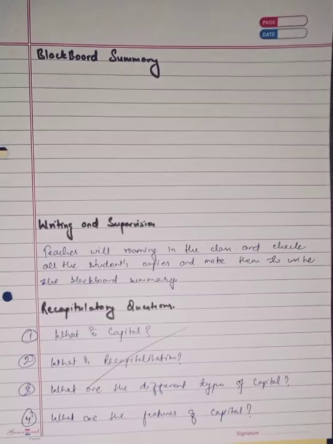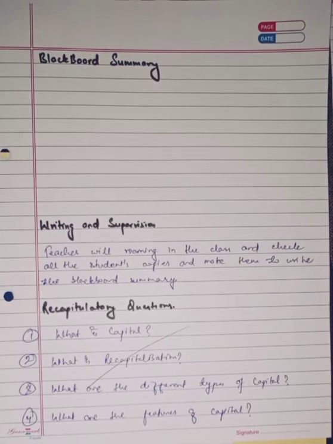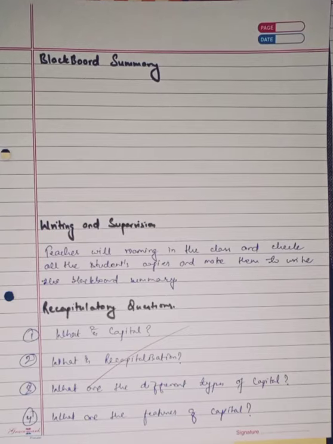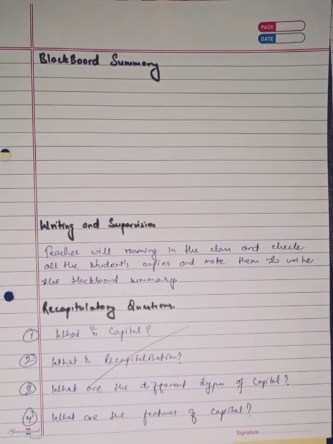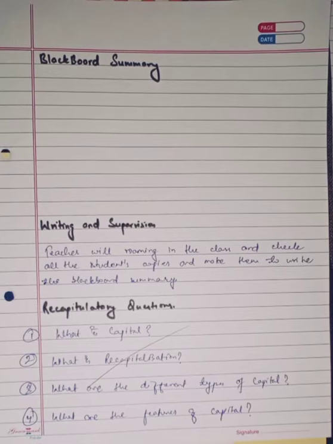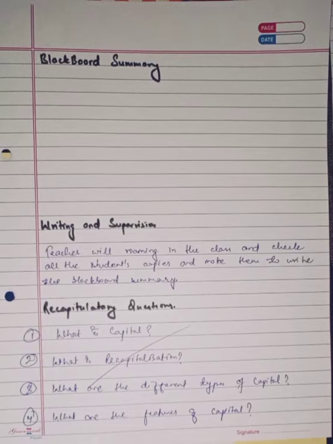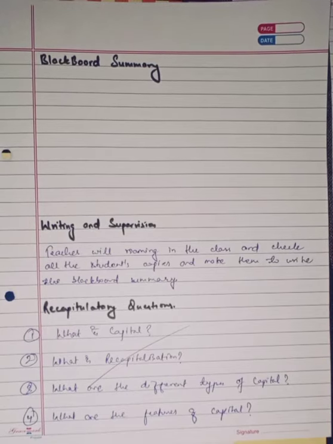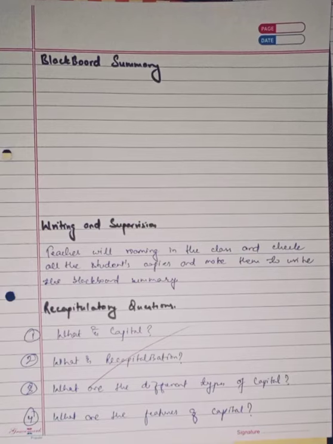After that, the next heading is blackboard summary. In the blackboard summary section we have to attach the black paper and summarize the topic on the blackboard for the students. You can make the blackboard in black chart with white sketch pen. Then our heading is writing and supervision. In the writing and supervision section we have to write: the teacher will roam in the class and check all the students' copies and make them write the blackboard summary.